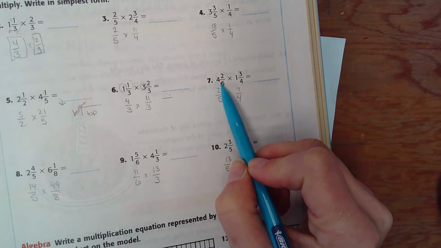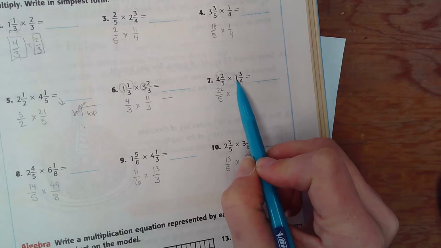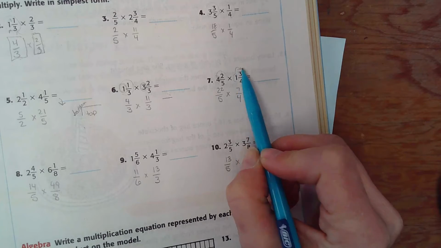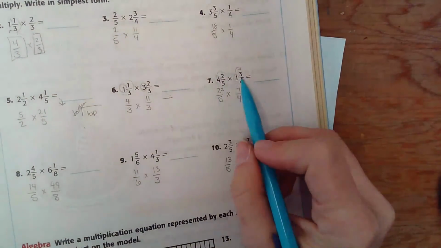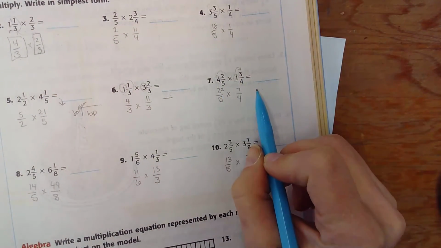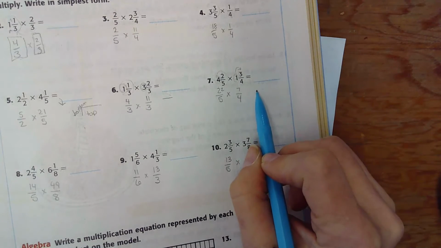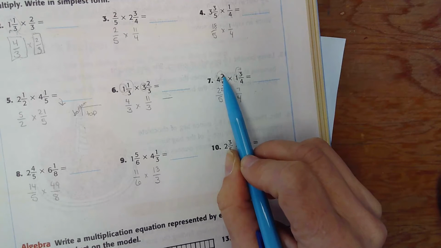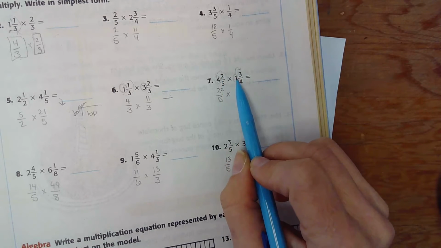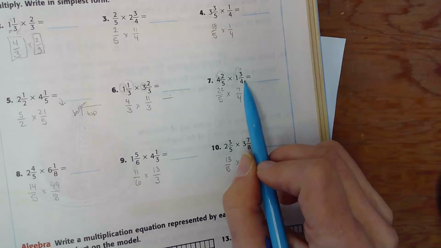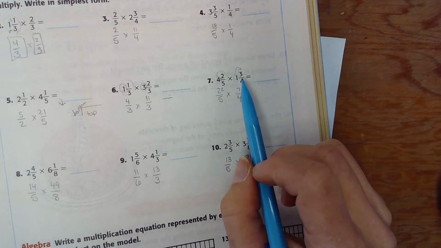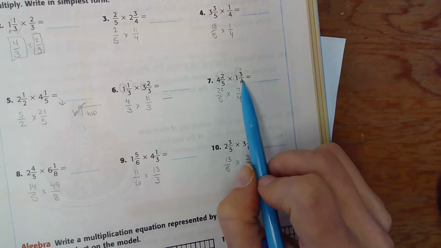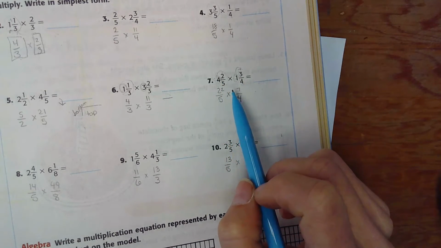I have 4 and a little more, and I am taking that at least one time and a little bit more. I know 4 times 1 is 4. I would then expect that my answer is going to be an improper fraction, because not only will I have 4 whole things, but I will also have 2/5 of one whole thing and 2/5 of 3/4 of a thing and 3/4 of 4 and 3/4 of 2/5.